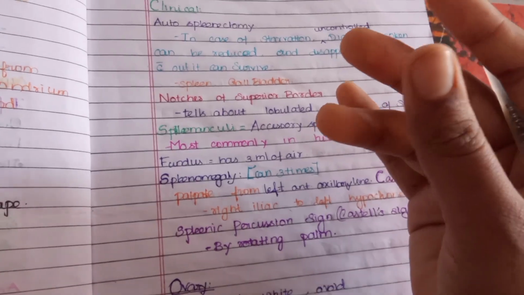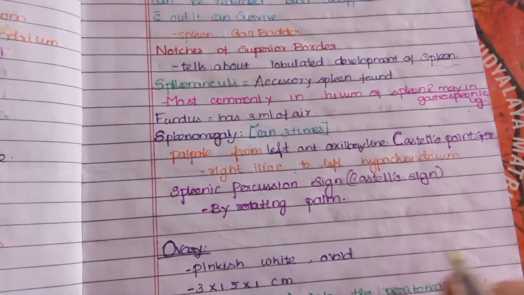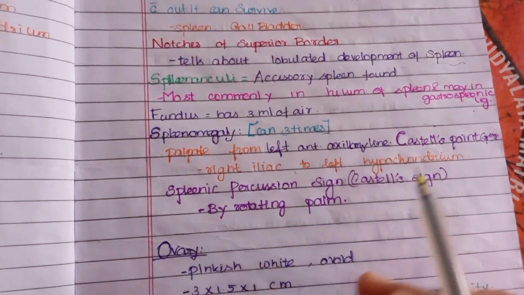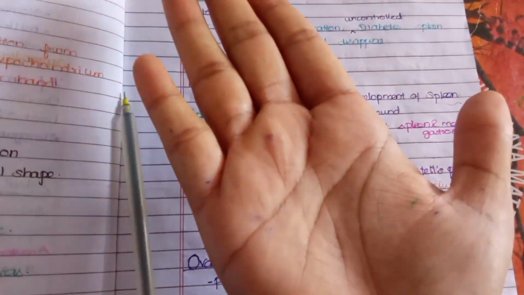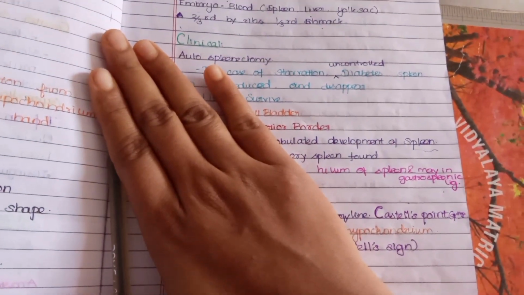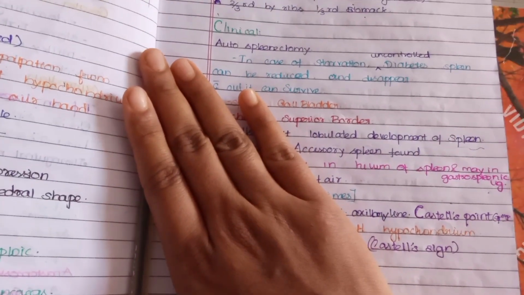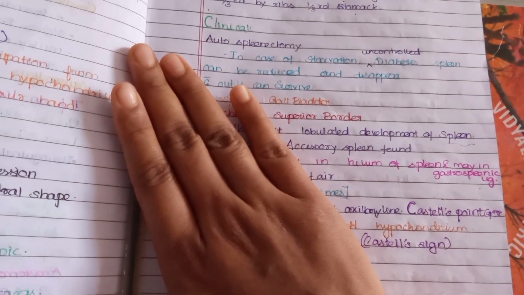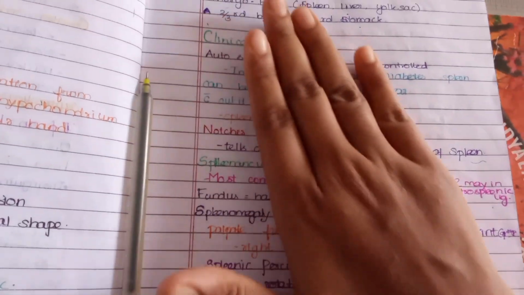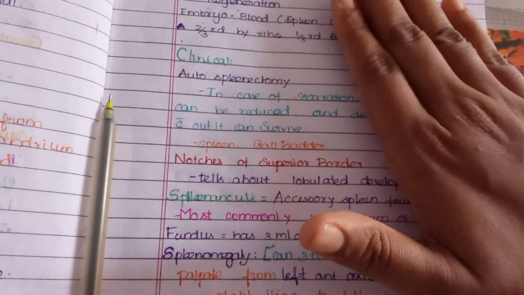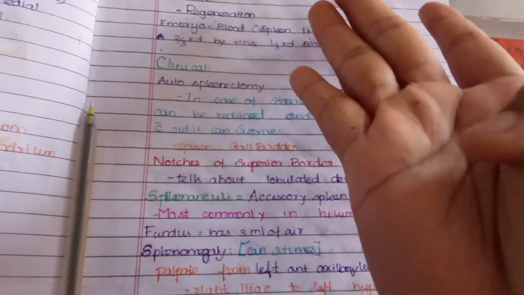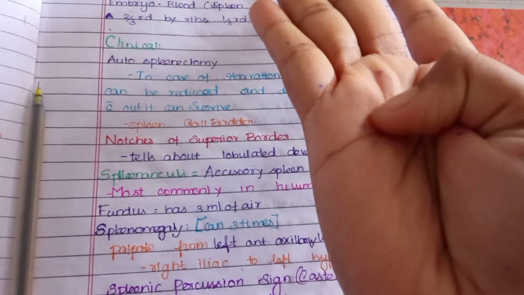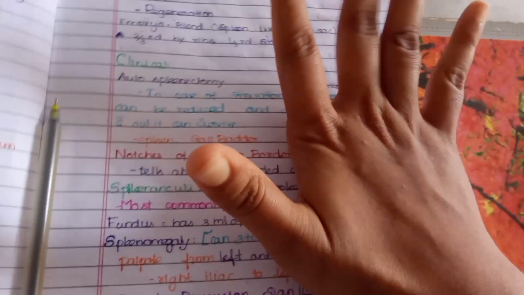How to find splenomegaly? There is a sign called Castell's sign. We have to use our palm from the right iliac fossa to the iliac region, and by rotating our palm, we reach the left hypochondrium. There we can feel the anterior basal angle at our palm.